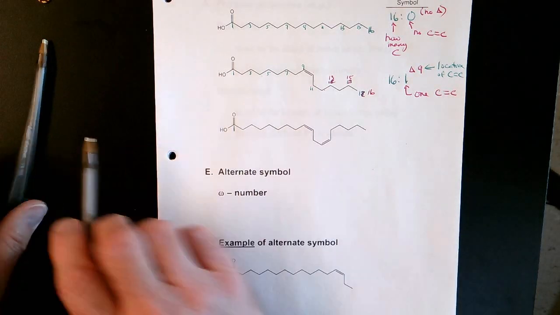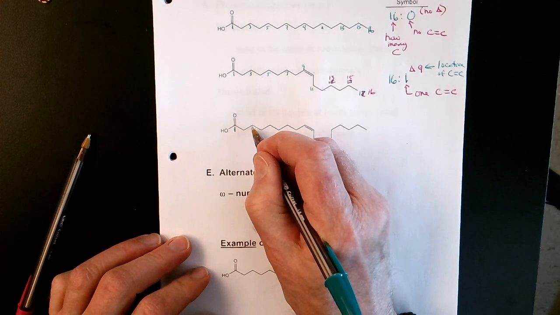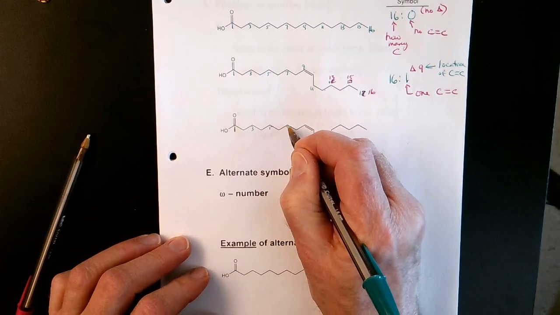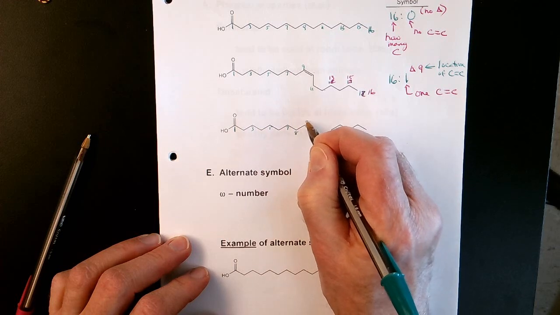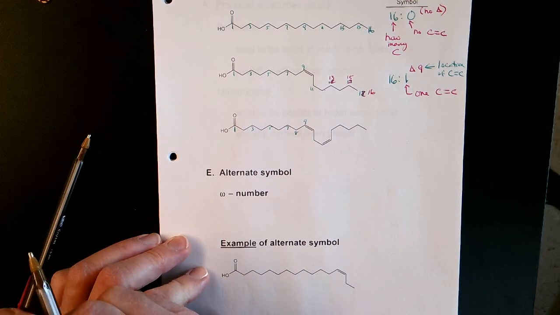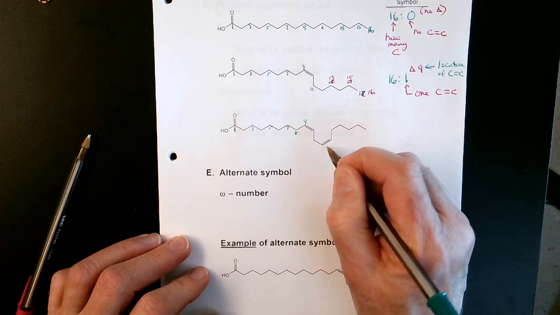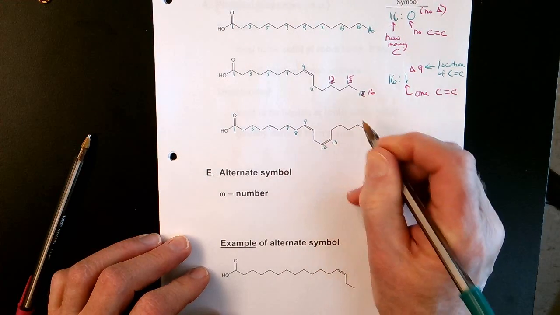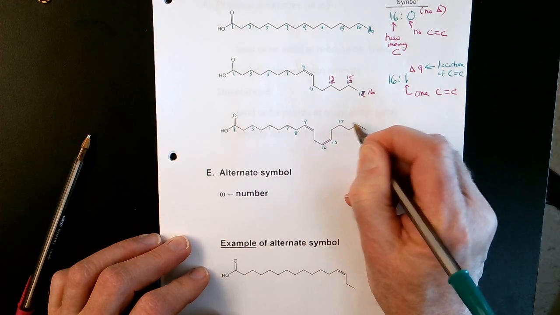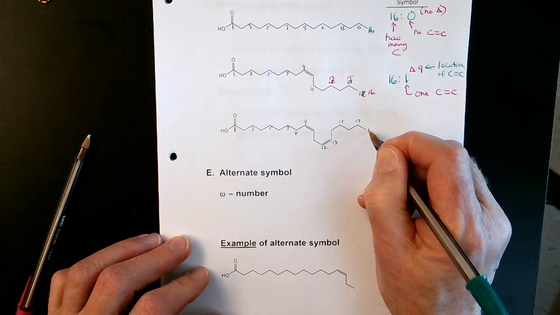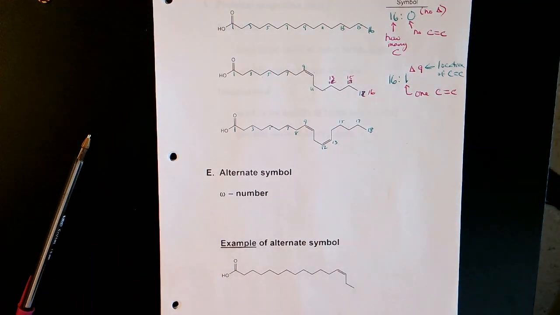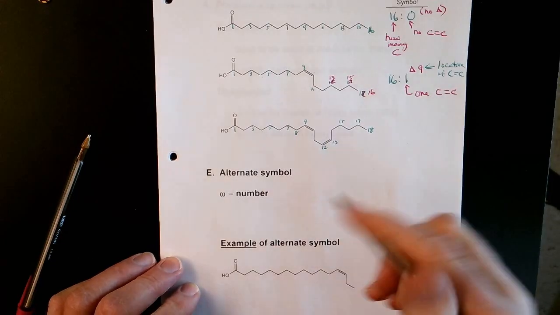So let's get a count on this one. 2, 3, 5, 7, 8. Okay, that double bond starts at 9 as well. 10, 11, 12, 13, 14, 15, 17. This one is a little bigger. Okay, that's what you're looking at.